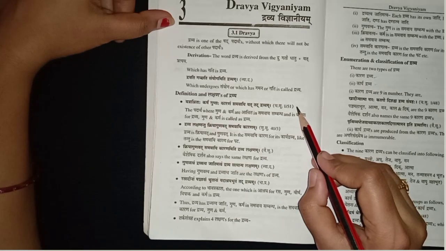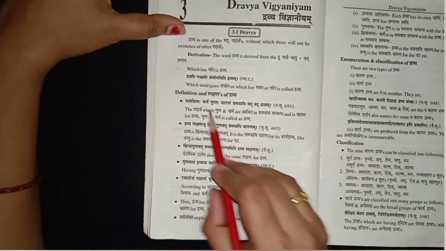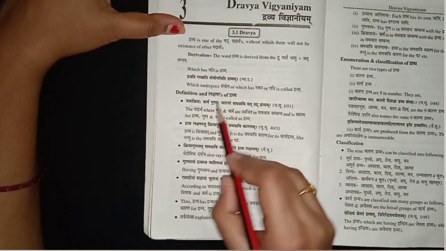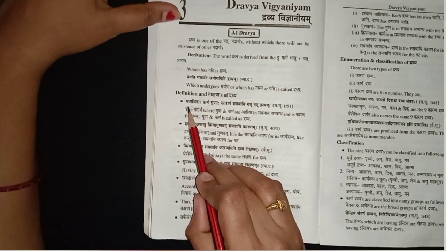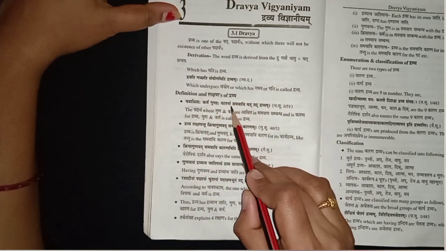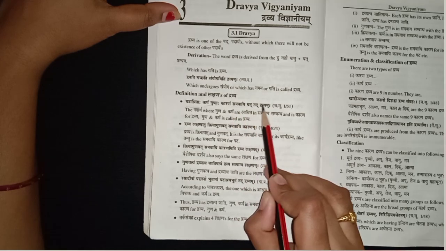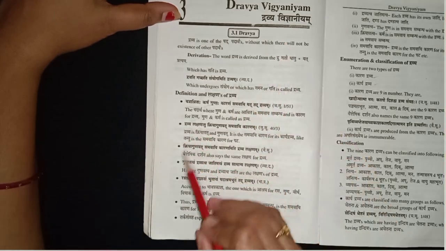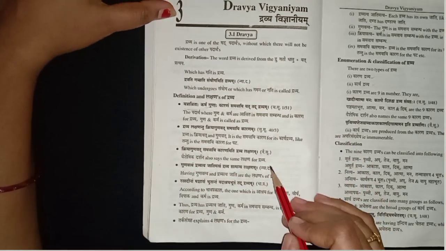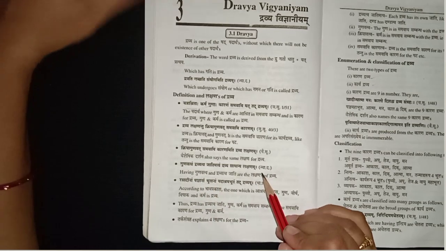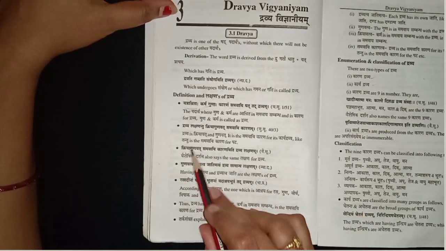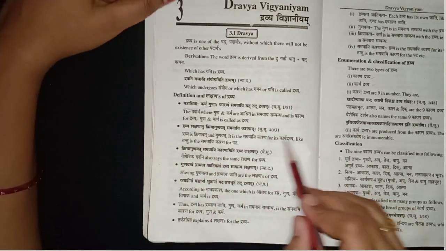So definition: Yatra Ashrita Karma Gunaha Karanam Samvaya Yat Tat Dravyam. Dravya is that which gives Ashraya for Karma and Guna. Karanam Samvayi Yat Dravyam, and also it resides with Samvaya Sambandha. So such things we name as Dravya. And we have 3 or 4 definitions of Dravya like Gunatvam, Dravyatvam, Jatimatvam Dravyam Samanya Lakshanam, or else you can read about Dravya Lakshanam as Kriya Gunavat Samavayi Karanam. Any few of these you can remember.